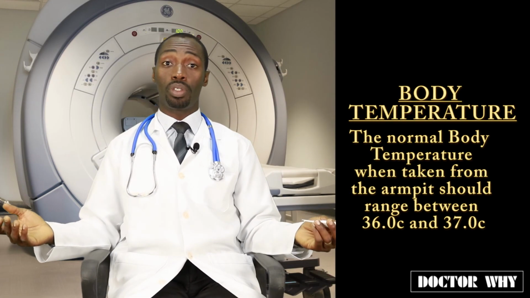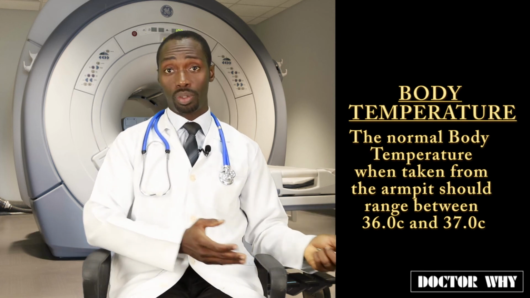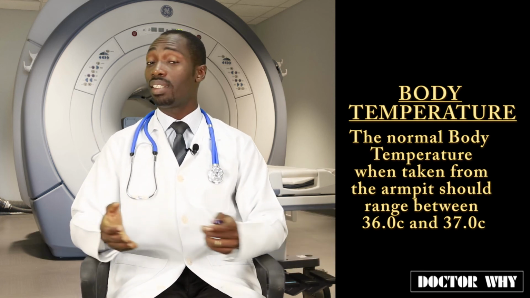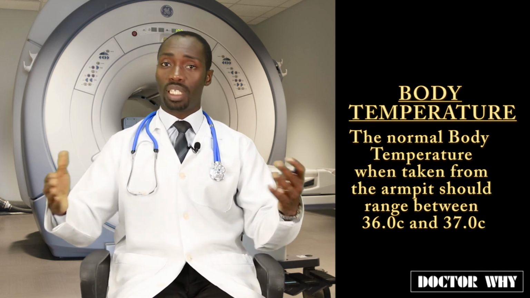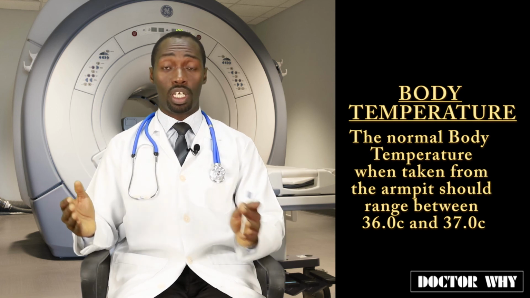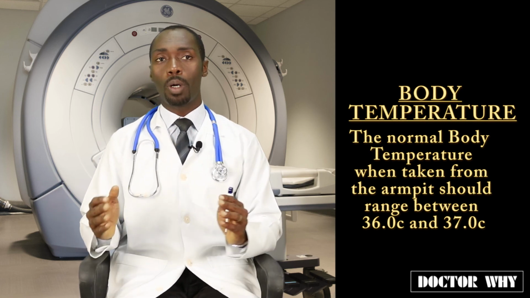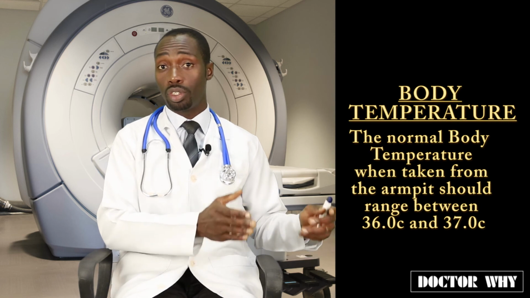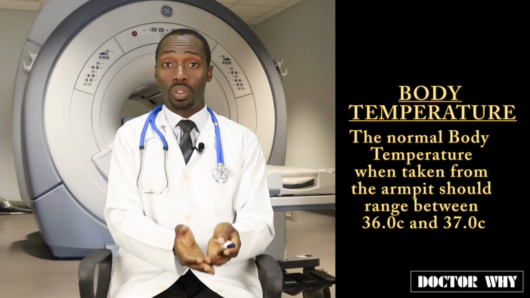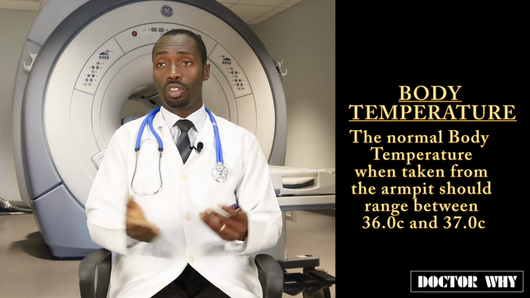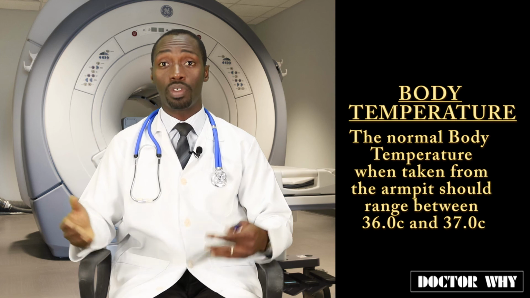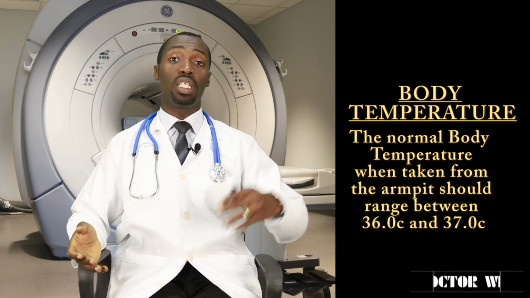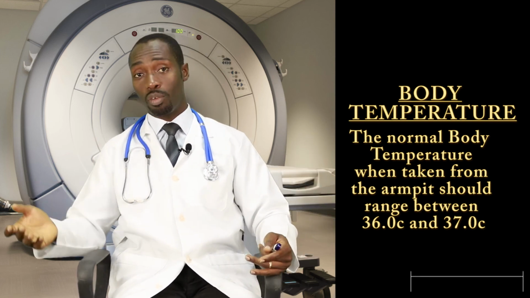Now, what is the normal body temperature range? The normal body temperature range is between 36.0 and 37.0 when taken from under the armpit. Any temperature that falls outside this range needs to be monitored closely, and I'm going to explain this a little. If you're staying in an air-conditioned room, your body temperature is likely going to fall below 36.0. Several schools of thought give a wider range, probably from 35.8 to 37.2.